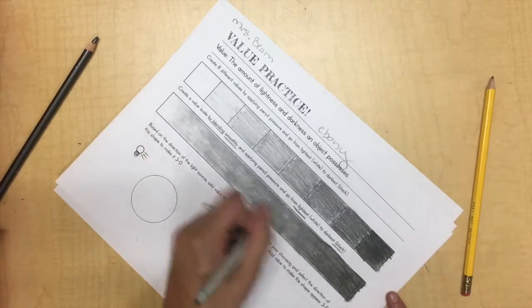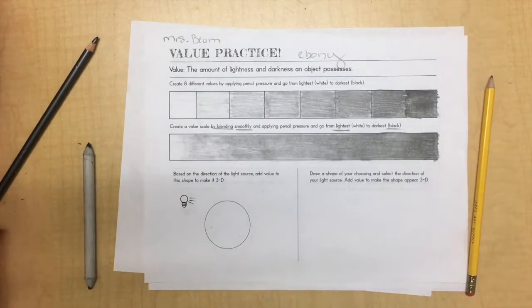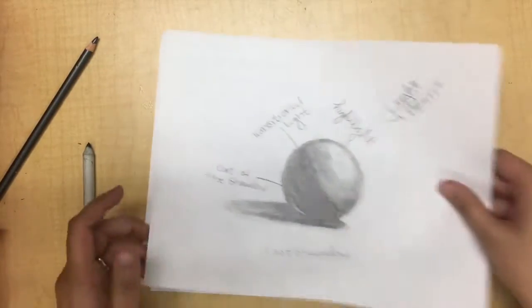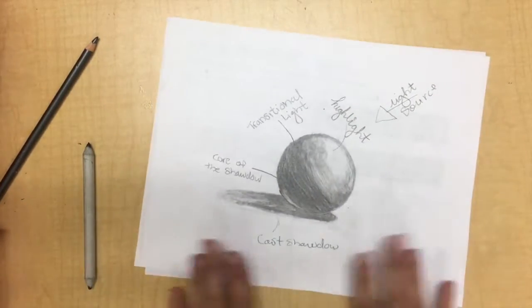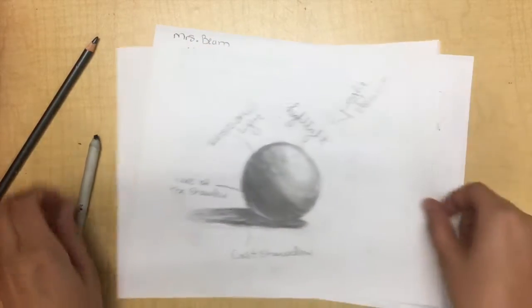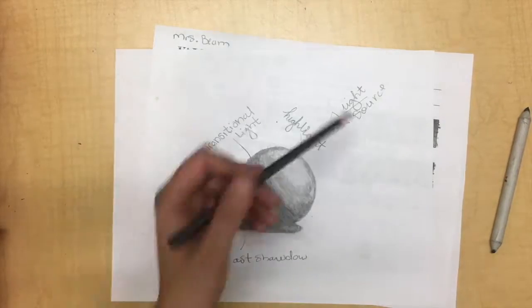Good. Okay. So now that I have that done, we're going to move on and talk about drawing shapes in a three-dimensional way. We are going to talk about the anatomy of a shadow, or basically how a shadow is made up. Let's take a look at this drawing real quick. We're actually going to be drawing one the opposite, but before we do that, the things that I want you to notice and see are the light source.